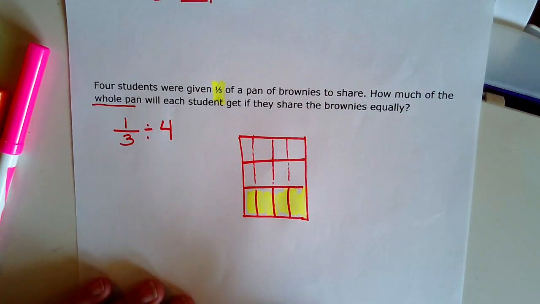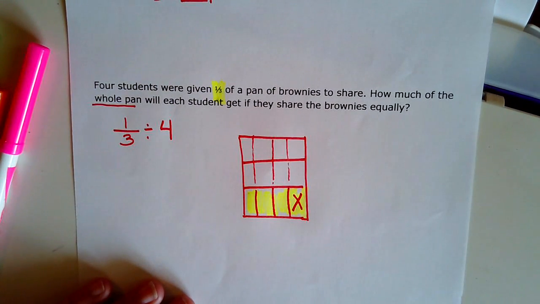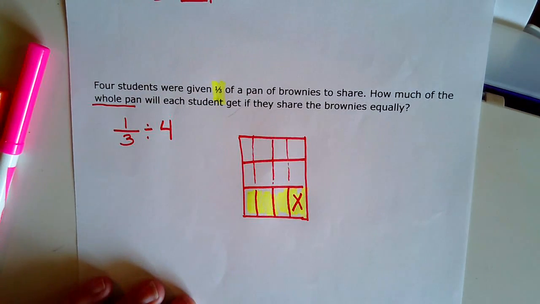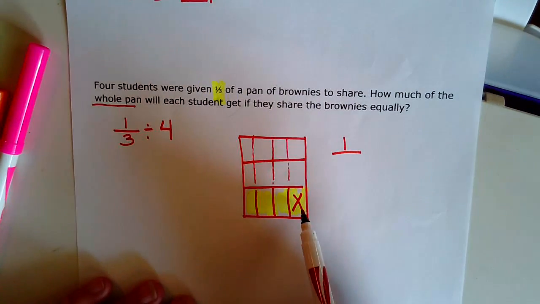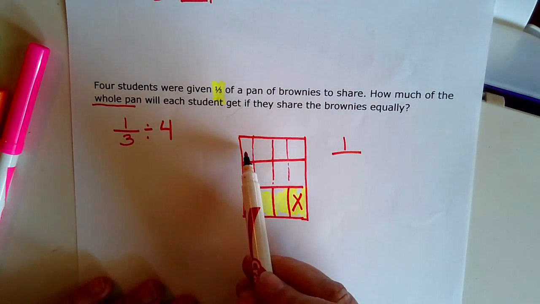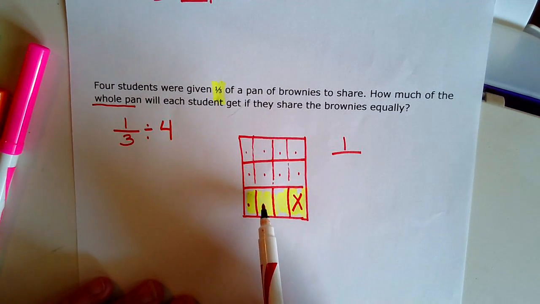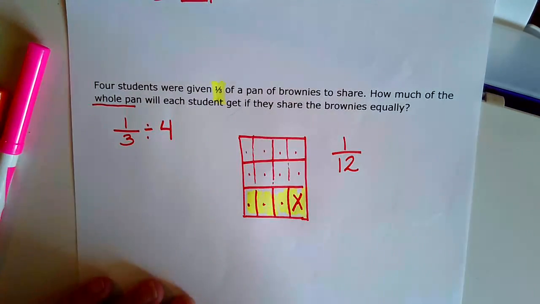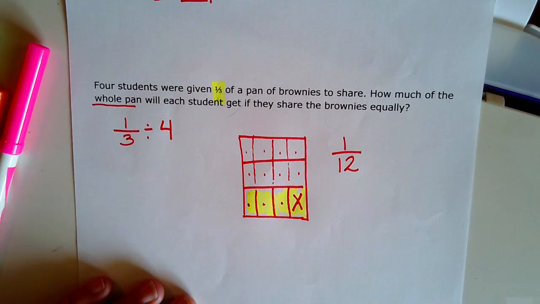And each student is going to get this. So if we look at this fraction right here, we see that each student is going to get 1 piece out of 1, 2, 3, 4, 5, 6, 7, 8, 9, 10, 11, 12 pieces all together. So 1/3 divided by 4, we think right now is 1/12.